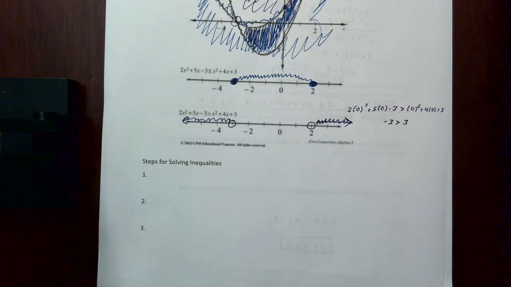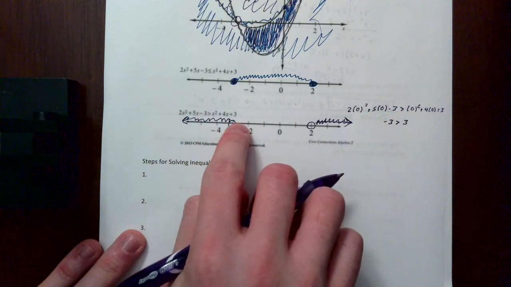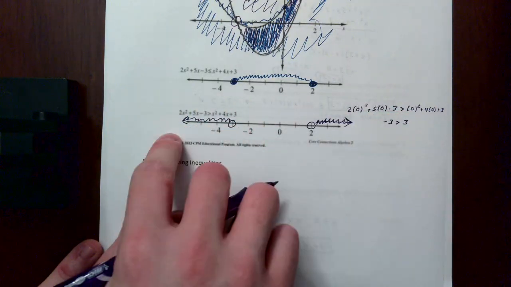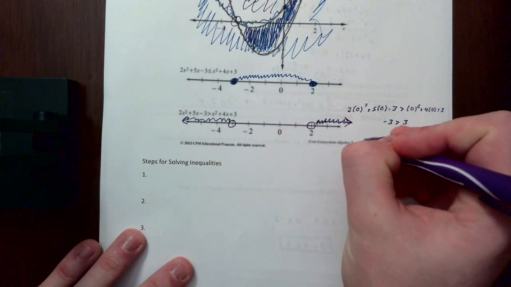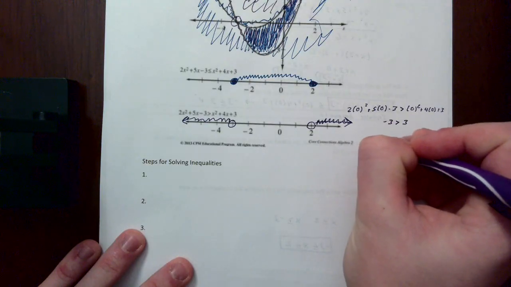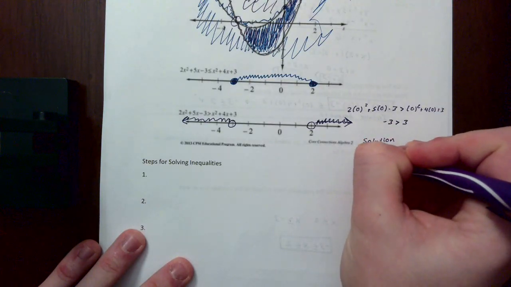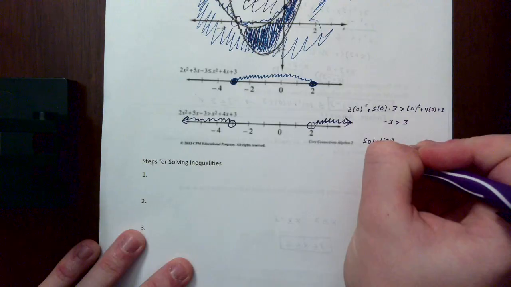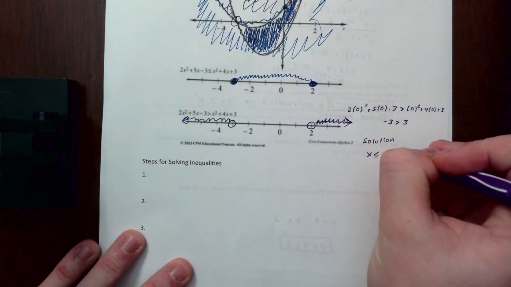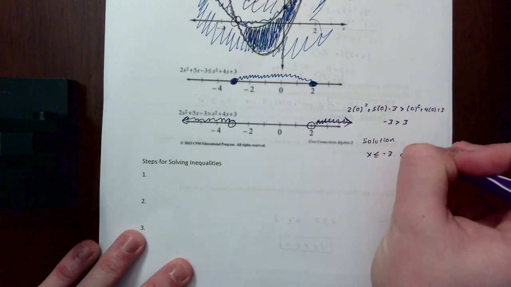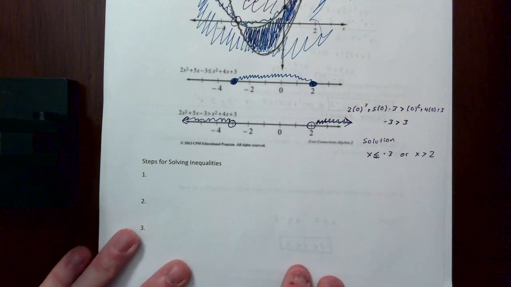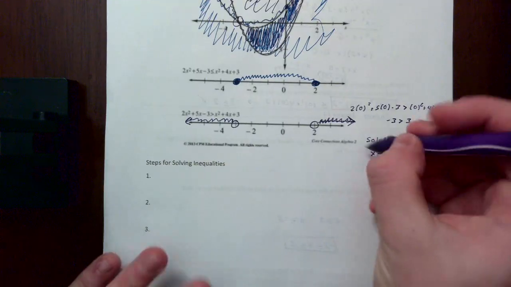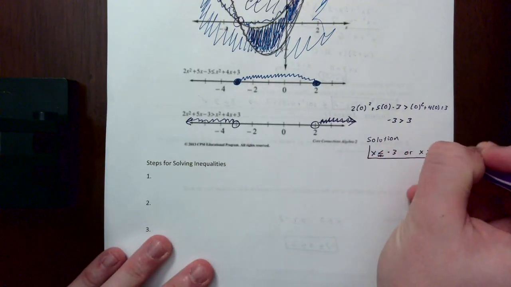So if we want to write the solution to that inequality, now we're dealing with a little bit different flavor here. Now we're talking about two different things happening. We're less than the value of negative 3, and we're greater than the value of 2. So our solution for this problem is any x value that's less than negative 3, or any x value that is greater than 2. And I'm sorry, I should not have put that equal sign in there. I should have just had that less than. So our solution looks something like this.